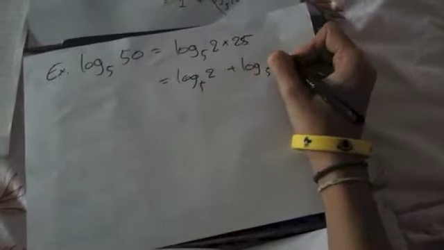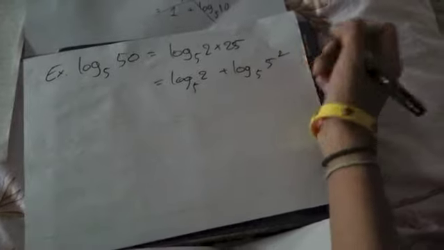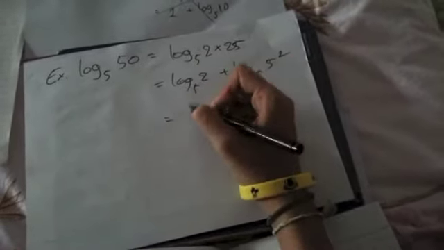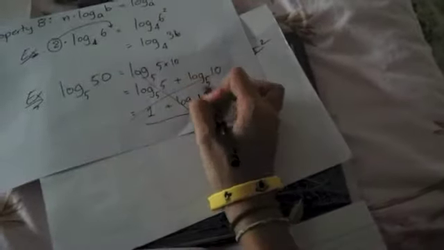It's gonna be log 2 in base 5 plus log 5 squared in base 5. So this one's gonna be log 2 in base 5 plus this one is gonna cancel out, and then there are 2. So it could be this, or another way it could be this. So yeah, that's it for property 8.